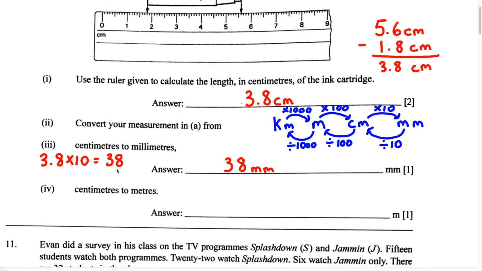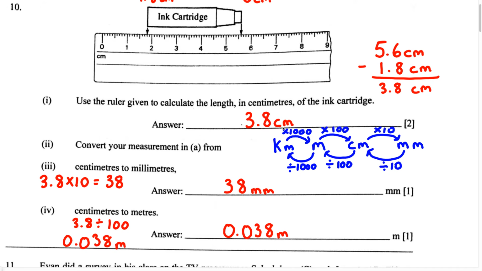Now the last part of this question says centimeters to meters. So we know to go from centimeters to meters, we're going to have to divide by 100. So if we have 3.8 centimeters, we're going to say 3.8 divided by 100. When we put this in our calculator, we're going to get 0.038 meters. Therefore, this will be our answer. Don't forget to write it in the space provided. So we're going to write 0.038 meters.